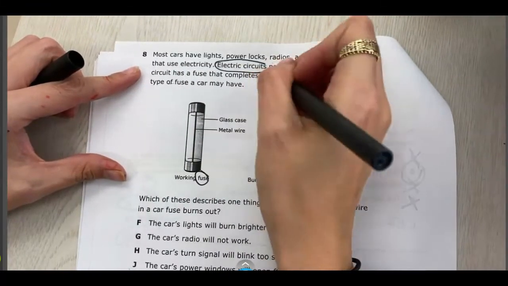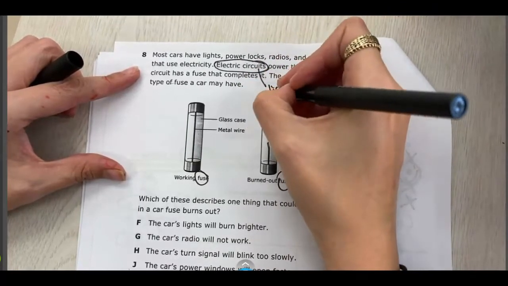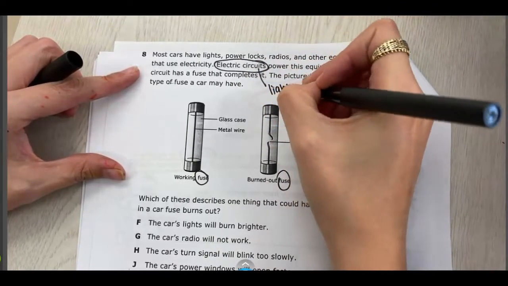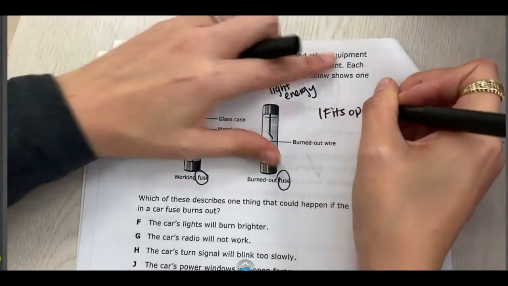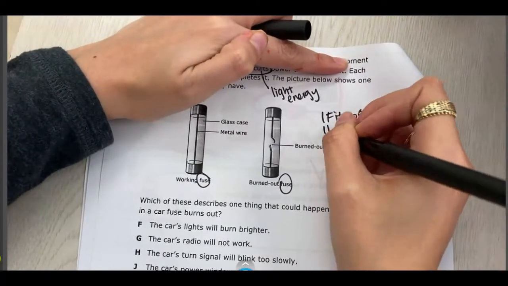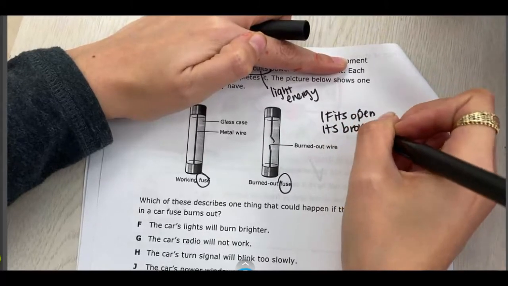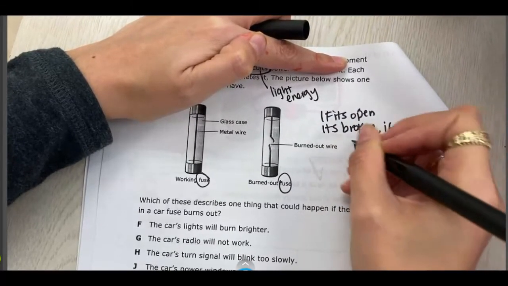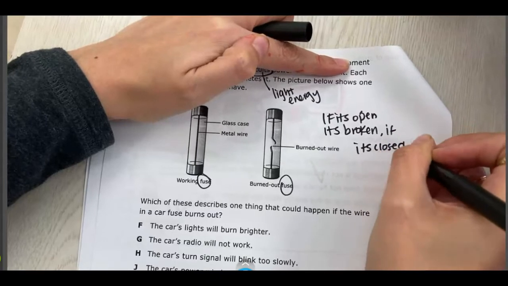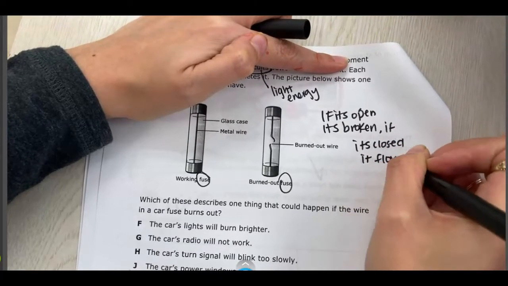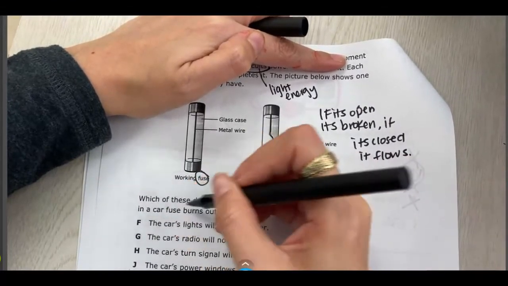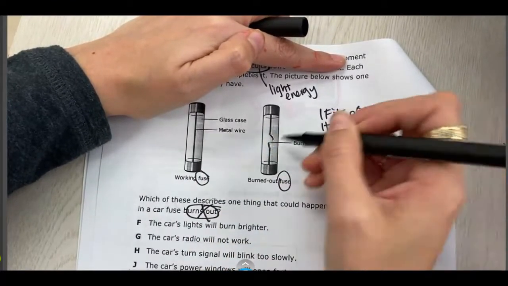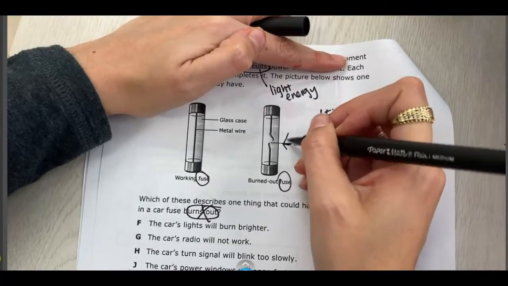Okay, now I know it's talking about electric circuits, so that's light energy. And I know that if it's open, it's broken. If it's closed, it flows. So which of these describes one thing that could happen if the wire in a car burns out? So one of them is gonna burn out. It's showing me right here.